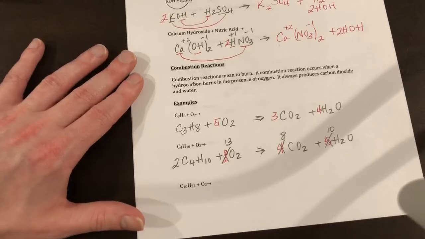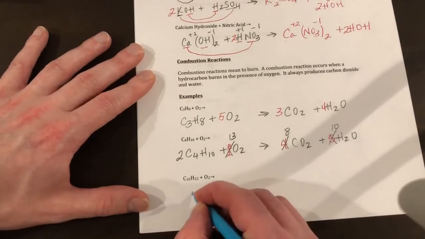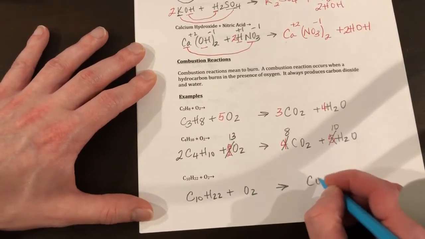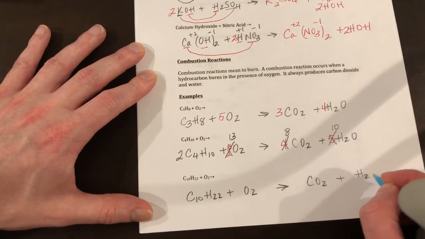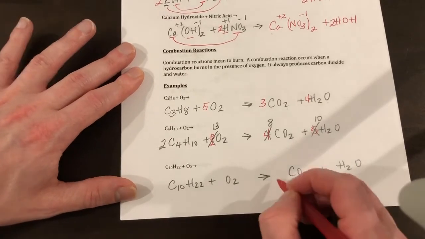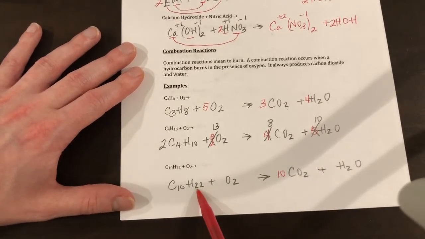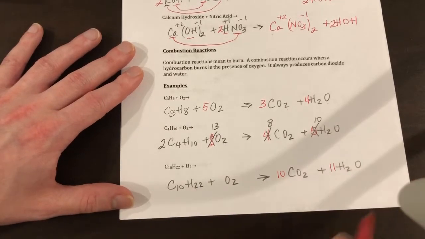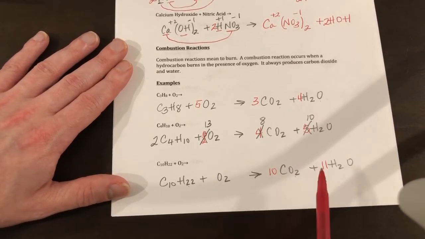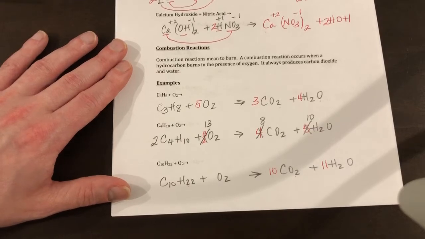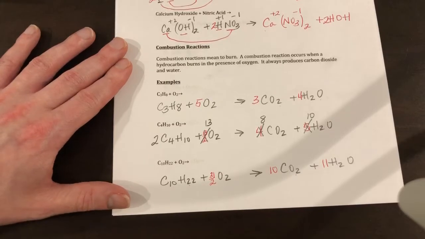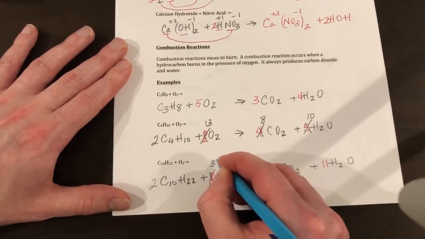Okay, and then our last example problem. C10H22 plus oxygen always produces CO2 and water. So we're going to balance our carbons first. So we've got 10 carbons on this side. I need to put 10 carbons on that side. 22 hydrogens on this side, 22 hydrogens on this side. Now I'm going to count my oxygens last. So 10 times 2 is 20, plus 11 is 31. It's an odd number, so we have to multiply by 31 halves. Now, we got to get rid of that fraction, so we double everything to get rid of the fraction.